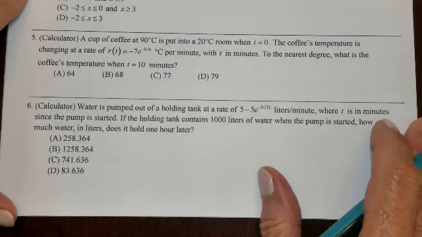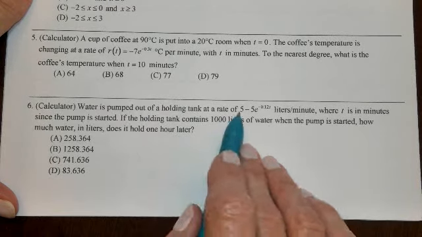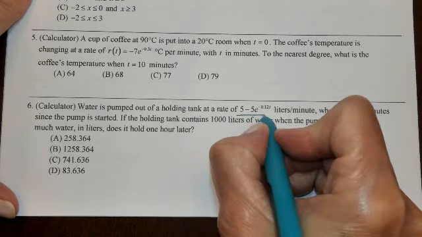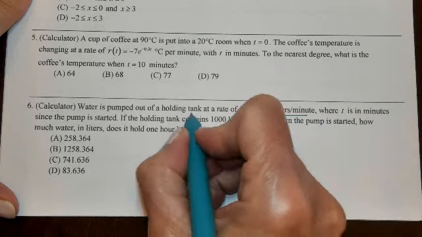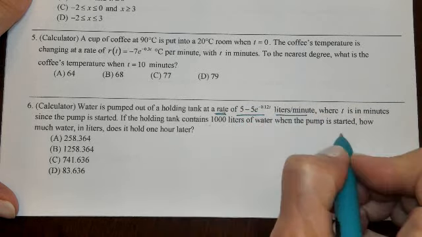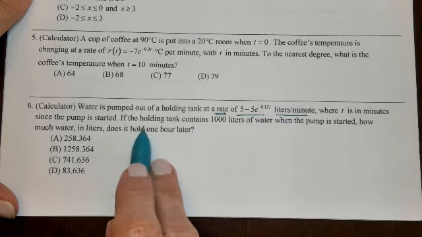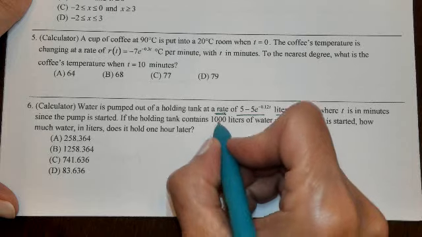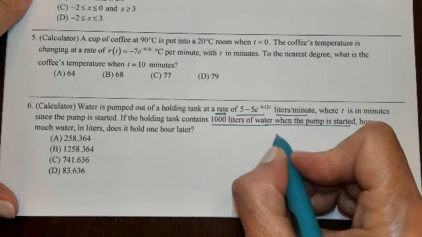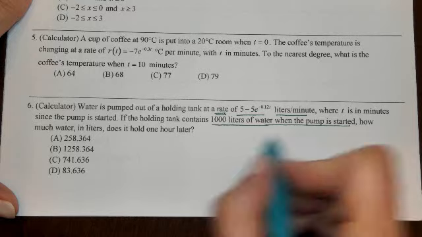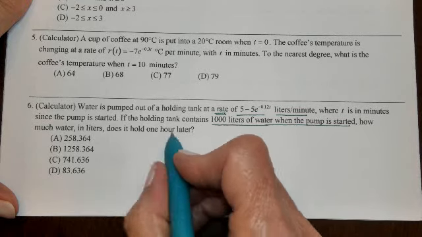Okay? It says water is pumped out of a holding tank at a rate of this many liters per minute. Okay, so that's the rate that water is pumped out. T is in minutes since the pump started. Okay, if the holding tank contains 1,000 liters of water when the pump is started, they're giving us an initial condition there. How much water in liters does it hold 1 hour later?